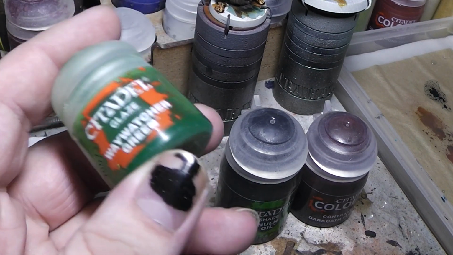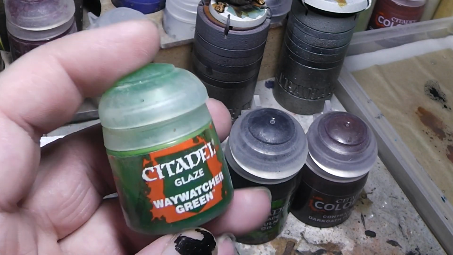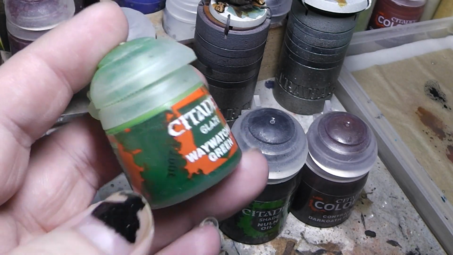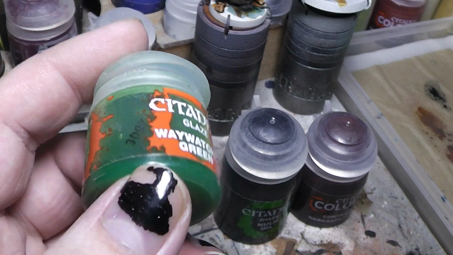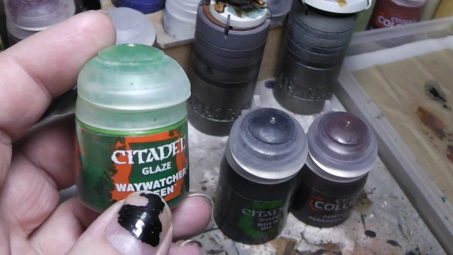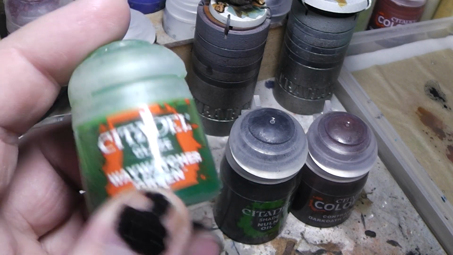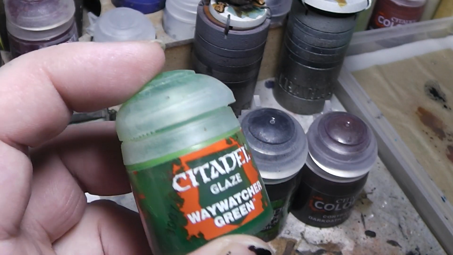Well, the glaze is, I would say, the weakest of the three. That means that the amount of pigments in this paint is lower than the other two. That doesn't mean that this paint is useless. No. It has a very special purpose.